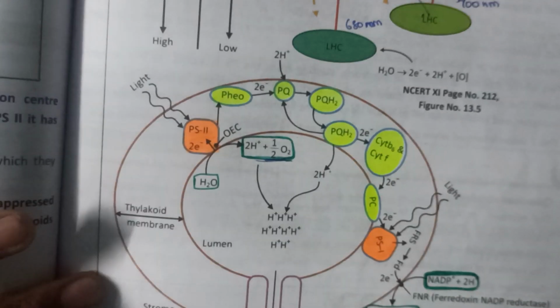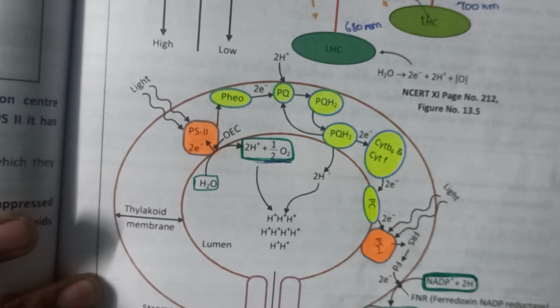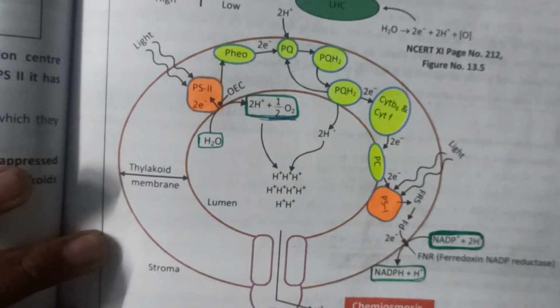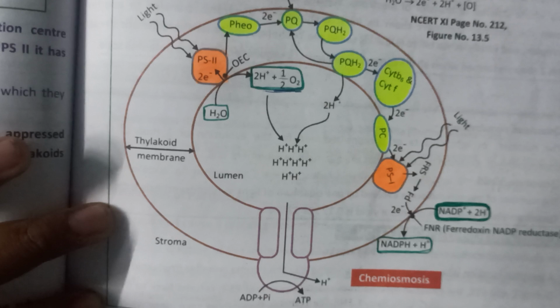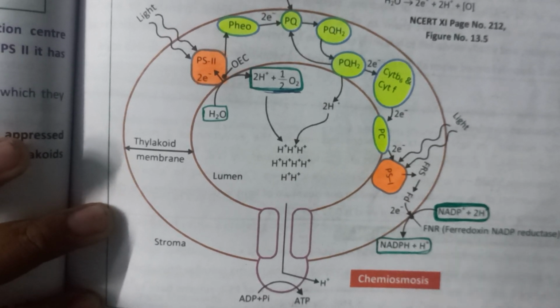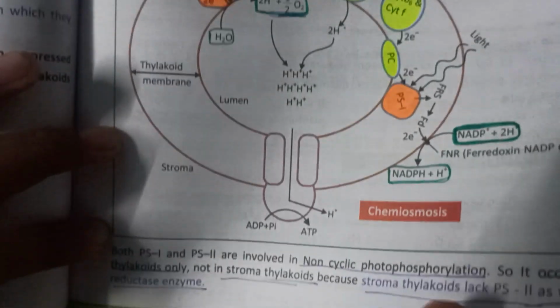So both photosystem 1 and 2 are involved in non-cyclic photophosphorylation, so it occurs at the grana thylakoids only and not in the stromal thylakoids, because stromal thylakoids lack photosystem 2 as well as the NADP reductase enzyme.